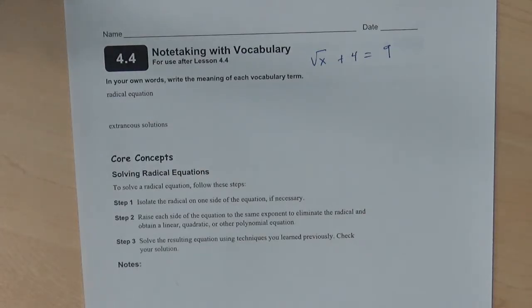All right, the core concept, solving radical equations. To do that, you're going to follow these steps. The first is that you'll isolate your radical on one side of the equation, if necessary. It might already be on one side of the equation by itself. Step 2, raise each side of the equation to the same exponent to eliminate the radical and obtain a linear, quadratic, or other polynomial equation. Step 3, solve the resulting equation using techniques you learned previously and check your answer.